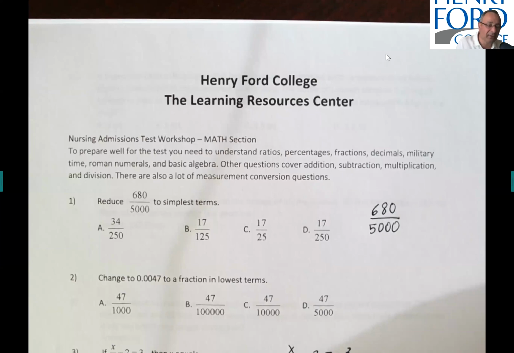So you're going to notice there is quite a bit of ratios and proportions in this review. The review is very comprehensive. It touches on almost all the topics that you would expect to see on the NAT exam. So I'm going to start with number one and go over the questions one by one.